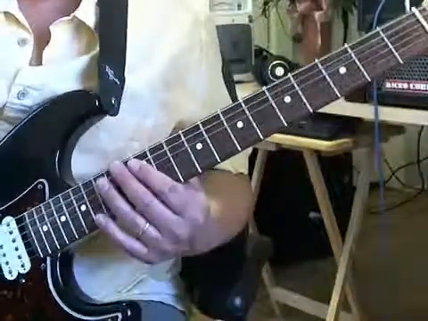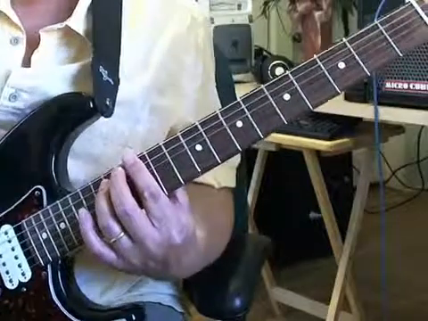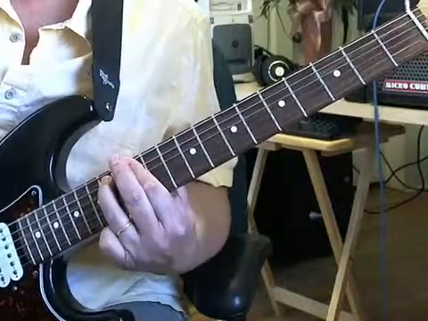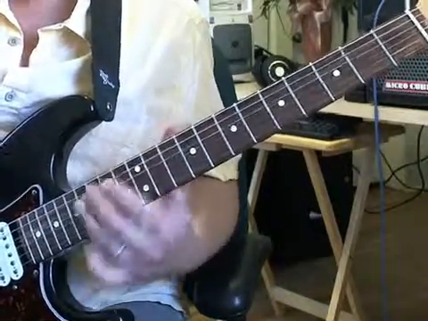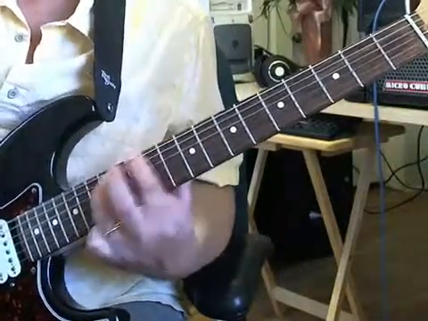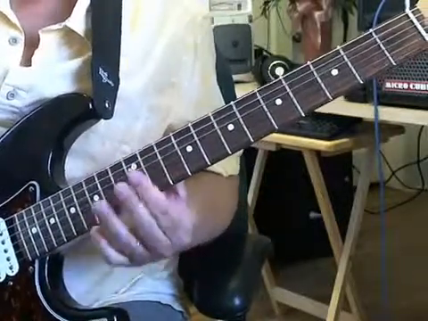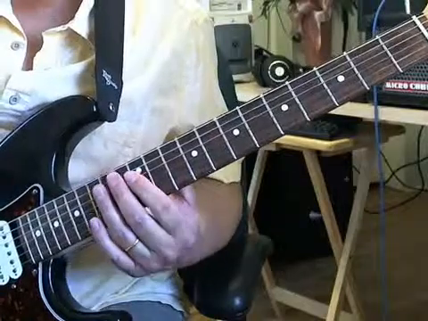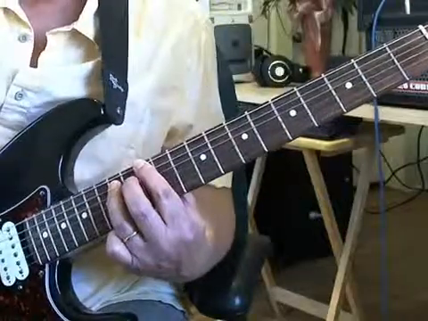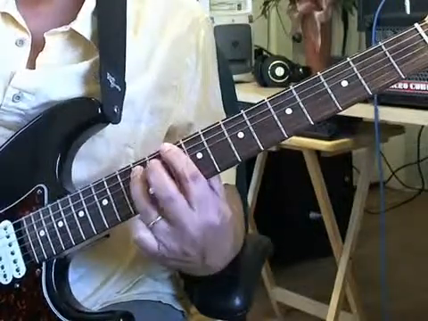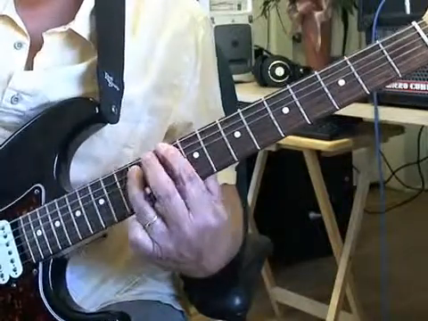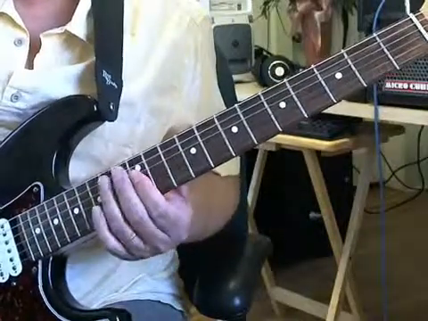I'll touch on the intro real quick too. The intro starts up here on E, at least I think it does. And then the rest of it, you might be doing like this. I teach my students just to do this because it's easier for them to play it this way. You can do it like this, or whatever you want to do there.